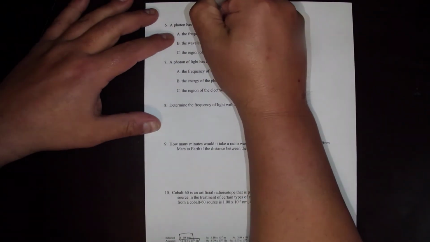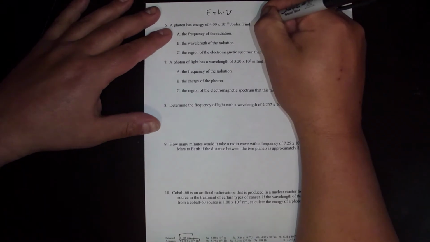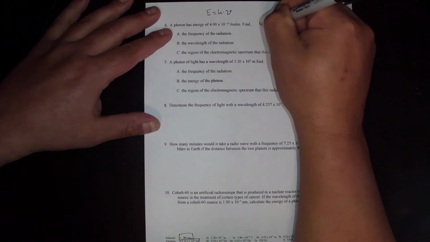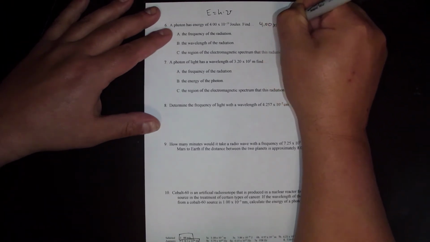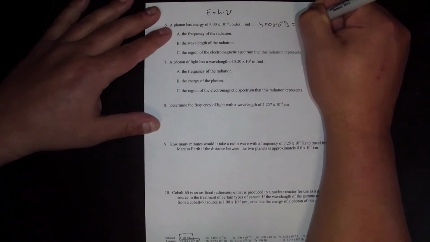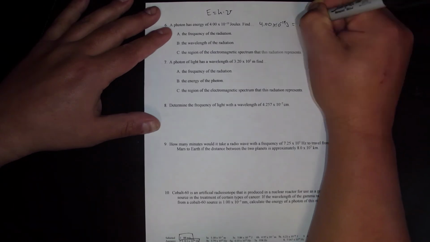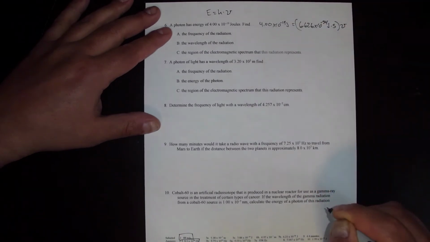A photon has an energy of 4.00 times 10 to the negative 19 joules. Find the frequency of the radiation. So now we're basically going in reverse. So if we have E equals h times nu, and this is going to be 4.00 times 10 to the negative 19th joules, this is going to be equal to Planck's constant, which is 6.626 times 10 to the negative 34 joules times seconds. And then solve for frequency.